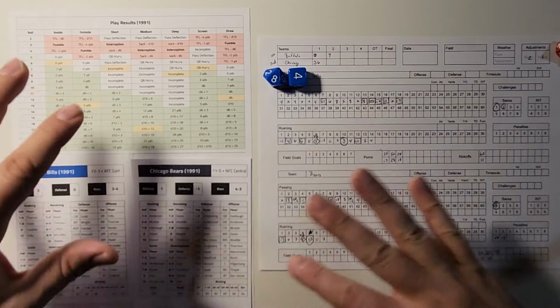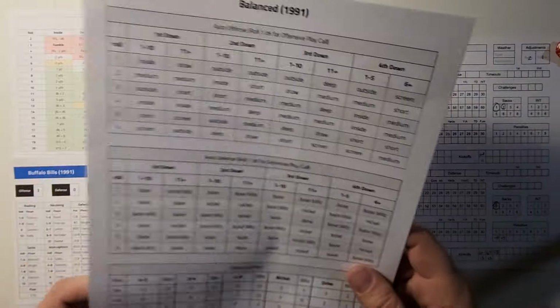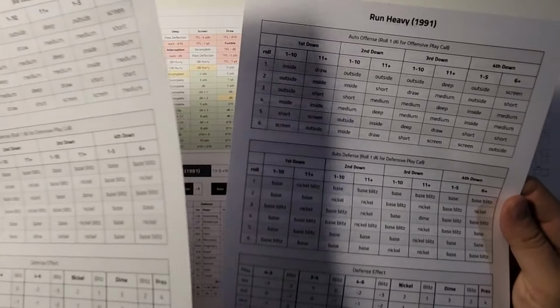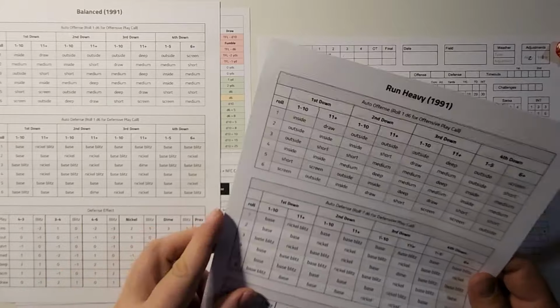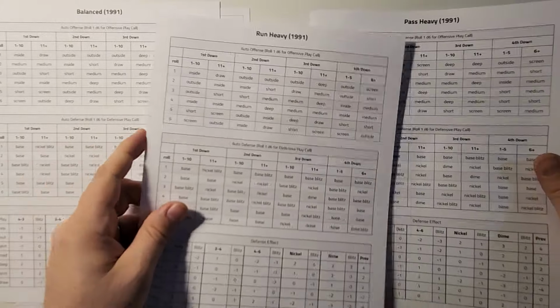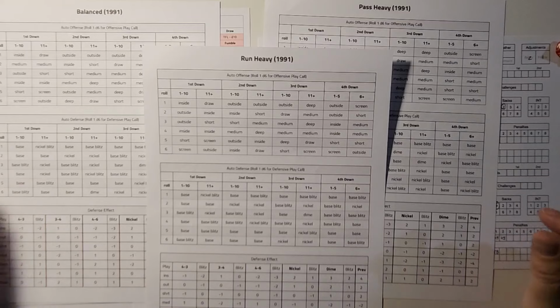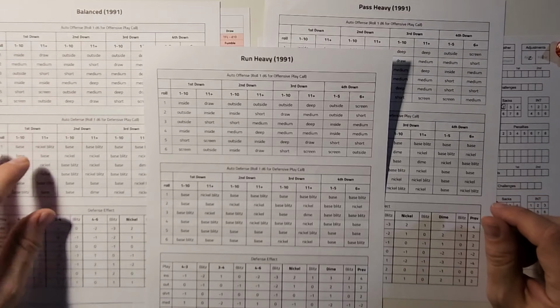So the complexities of the interaction are there, and I'm just testing that out to make sure that everything is okay. I also have 3 different types of offensive sets now. So you can see there's a balanced play calling sheet. These are the auto play calling.